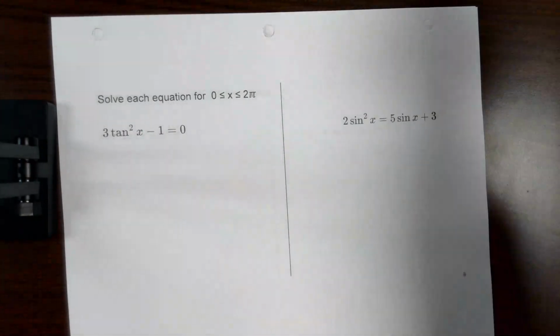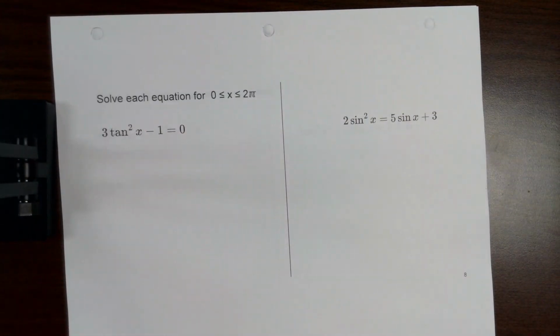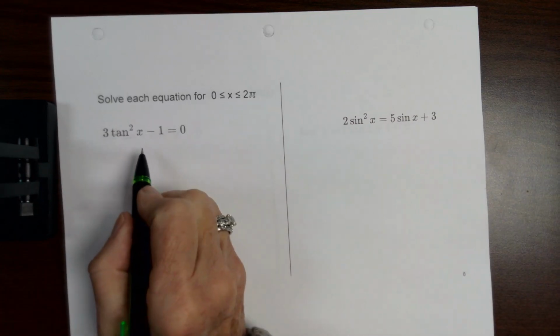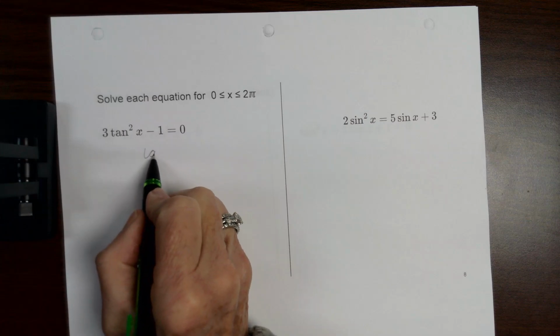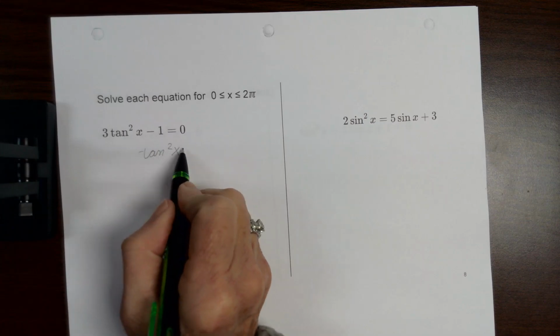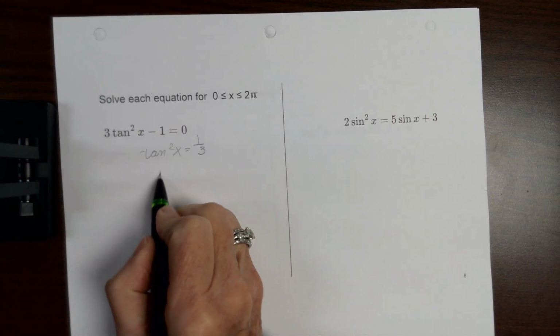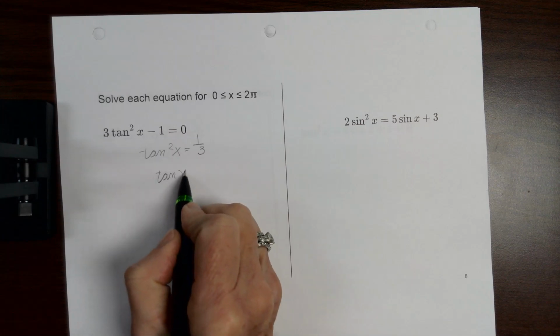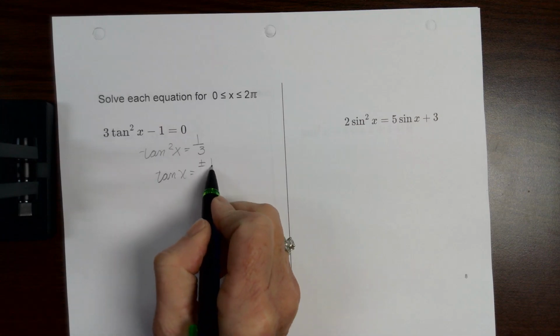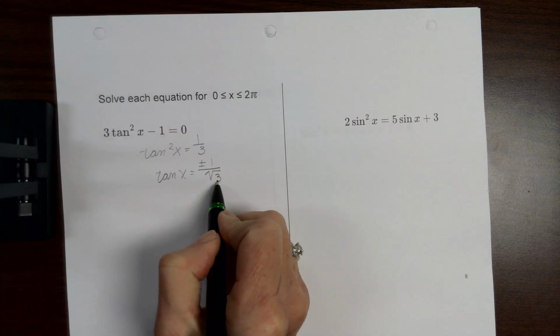All right, you're going to do the same thing here, except now we're doing it in radians, and it's still one time around the circle. So when I solve here, I get the tangent squared x is equal to 1/3. So when I take the square root of it, I have the tangent of x is equal to plus or minus 1 over the square root of 3.